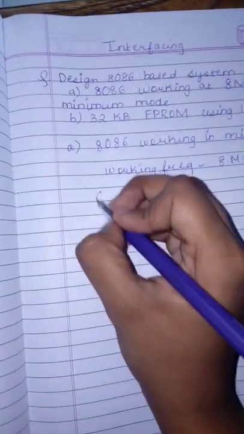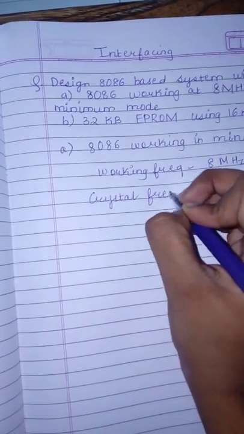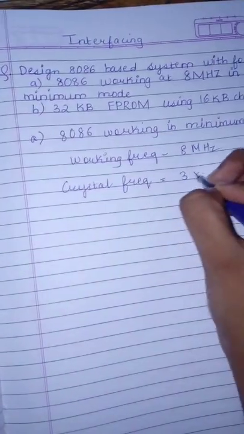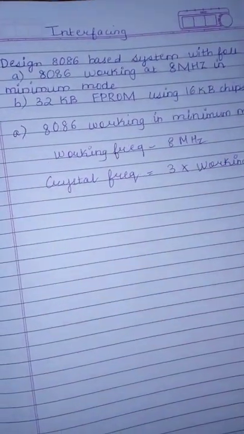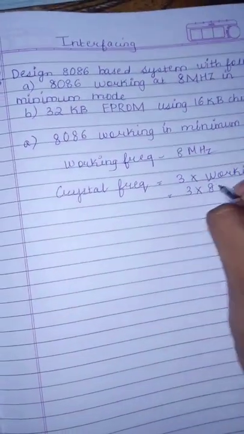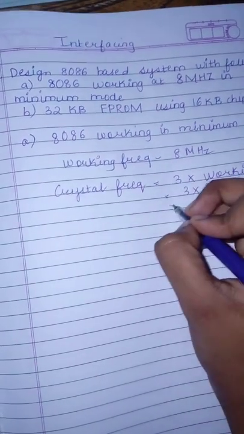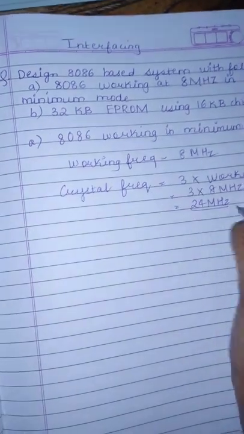Now from this we have to derive a crystal frequency. Crystal frequency is nothing but 3 times the working frequency. So 3 into 8 megahertz will give me 24 megahertz. So this is my crystal frequency.